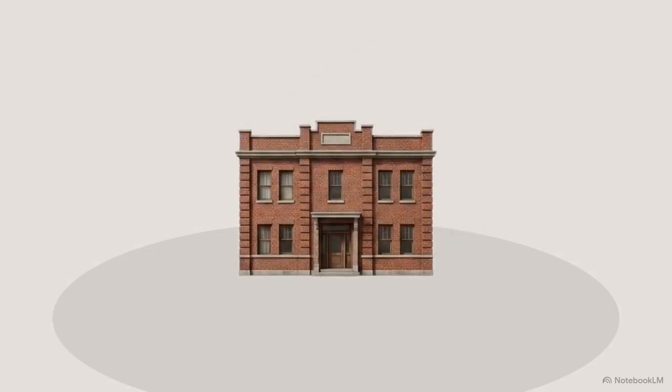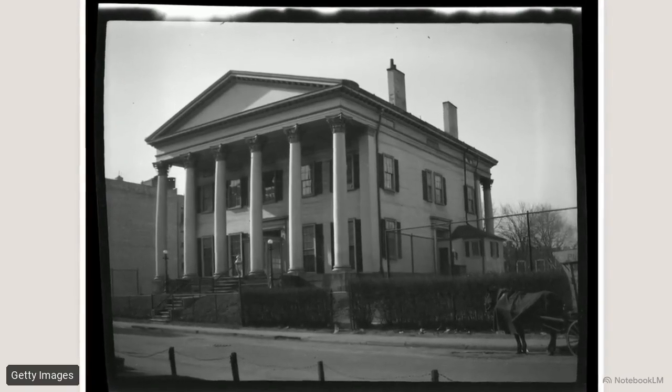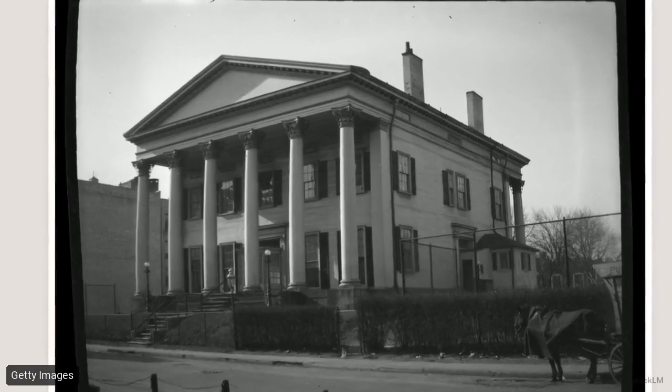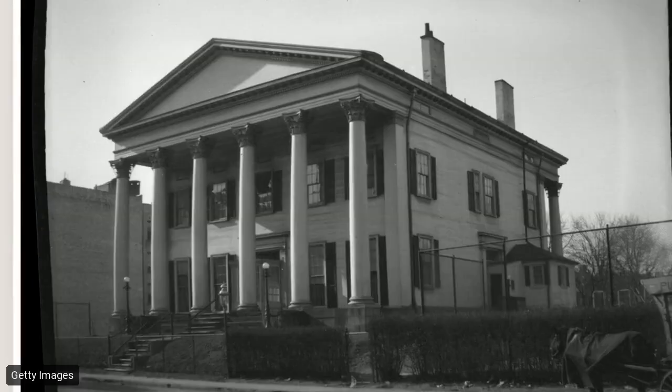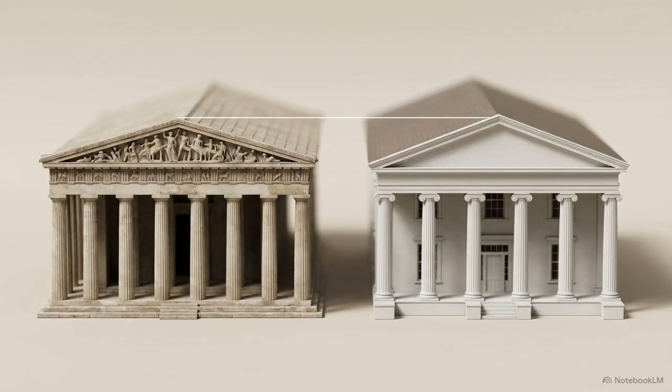In the mid-19th century, American architecture took a radical turn. Builders rotated the entire house 90 degrees so the roof peak faced the street, mimicking the pediment of an ancient temple. At the time, Greece was the ultimate symbol of democracy and civic virtue. By adding these heavy Doric columns, homeowners were aligning their own dwellings with those ancient ideals.